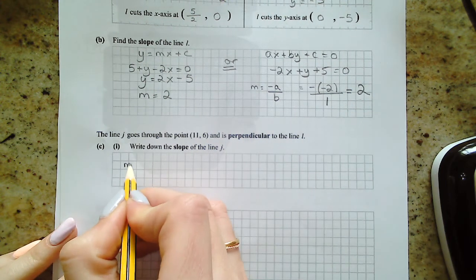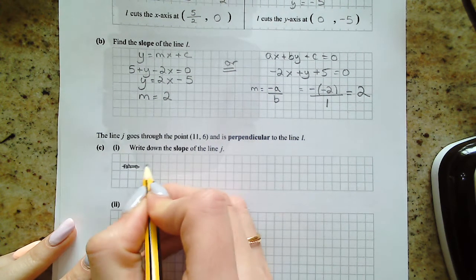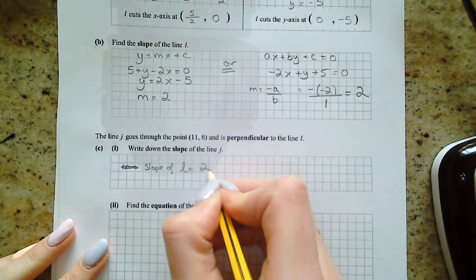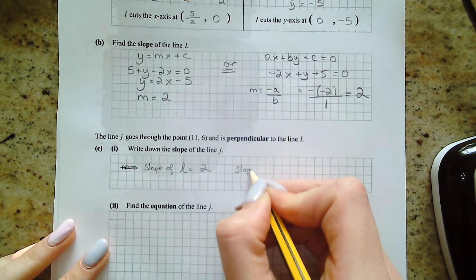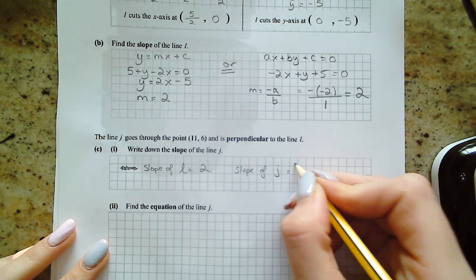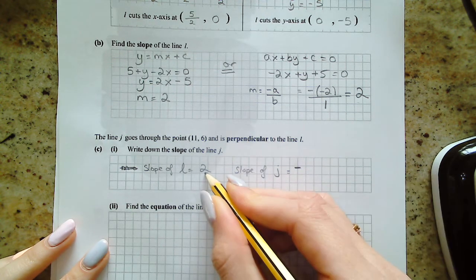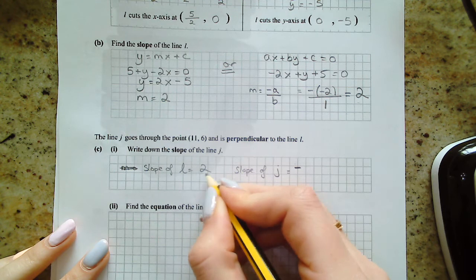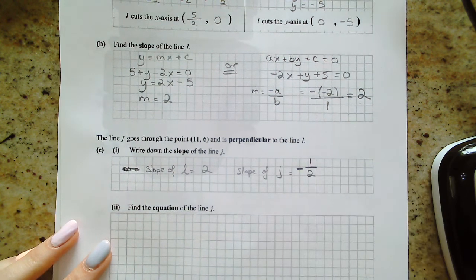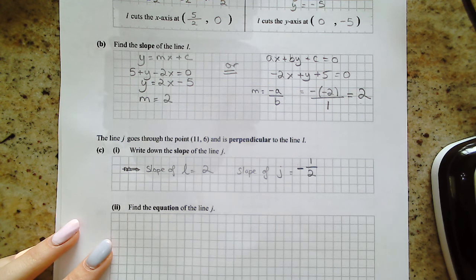So the slope of L equals 2. The slope of J would equal minus, I've got to change the sign, and that's 2 over 1, so flipped around would be 1 over 2. So that would be minus a half.